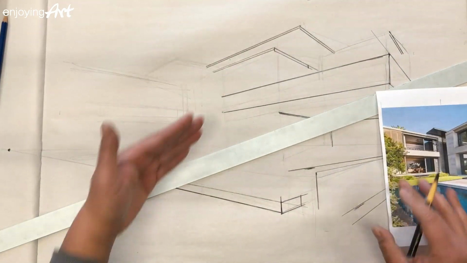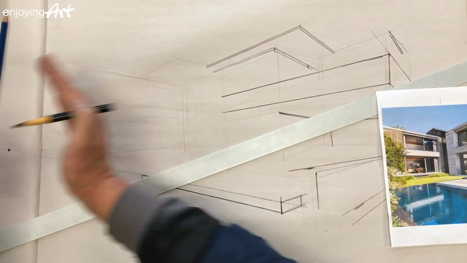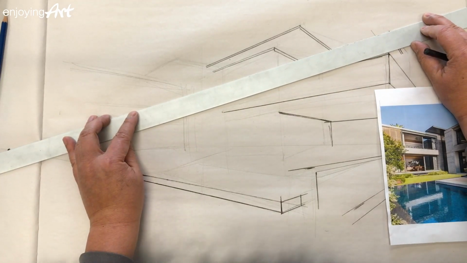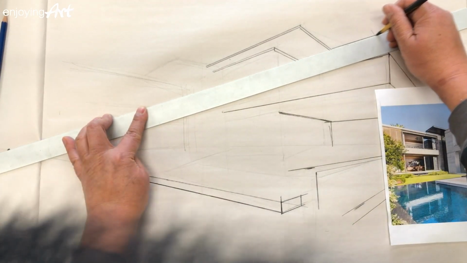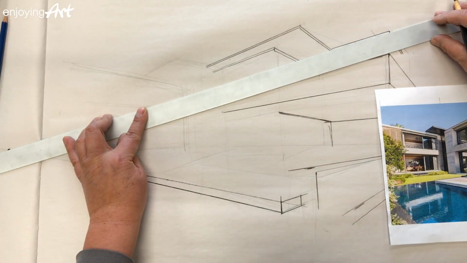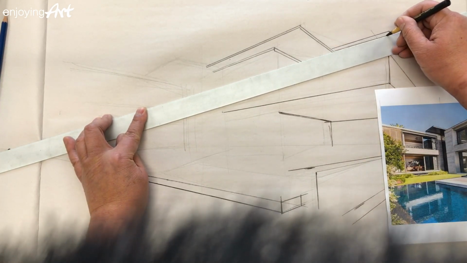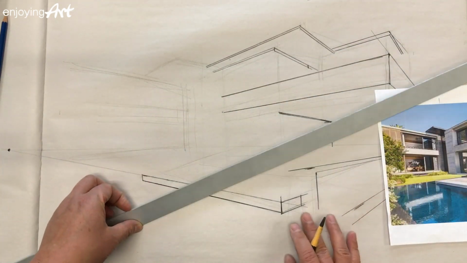Because all those lines on this side are also going to the same vanishing point. The same thing over here on the top. Right? Okay, the top going to the same vanishing point, making sure you have that.